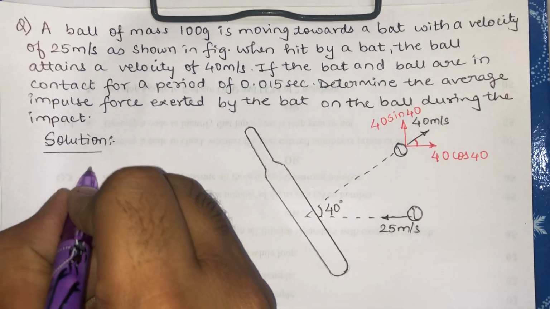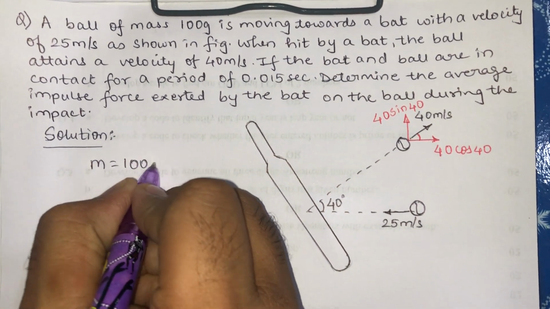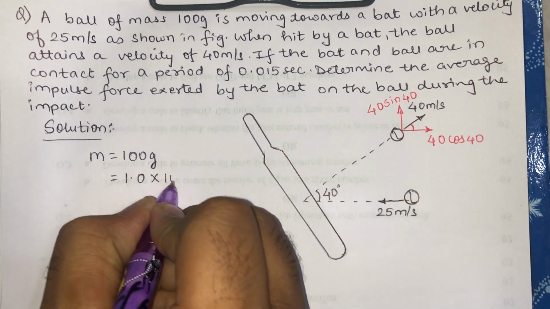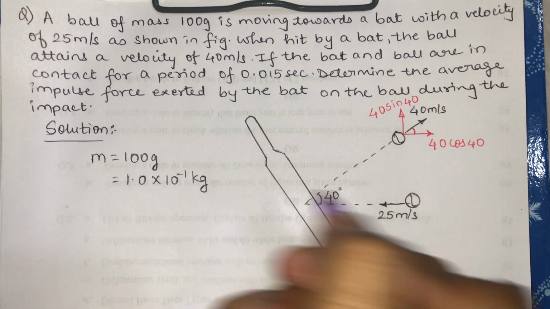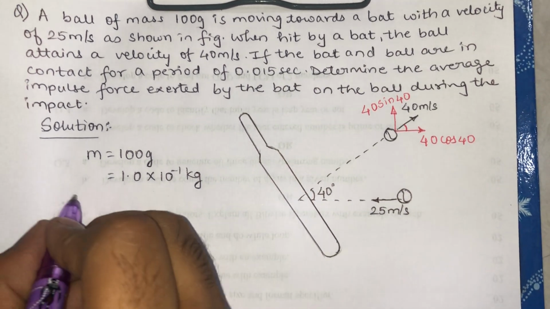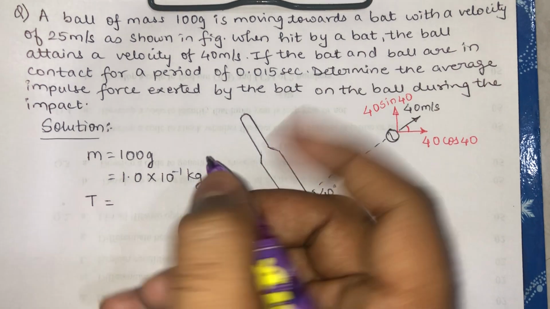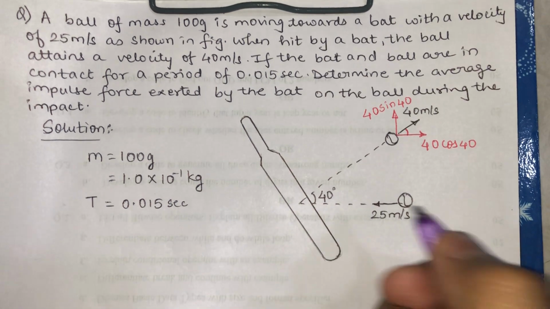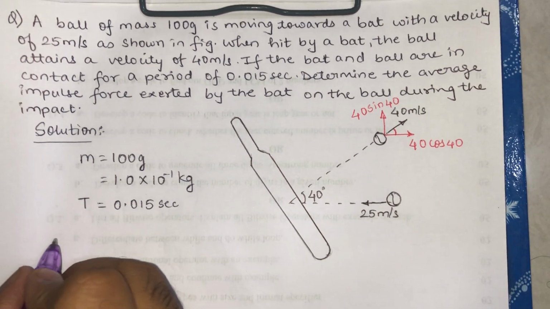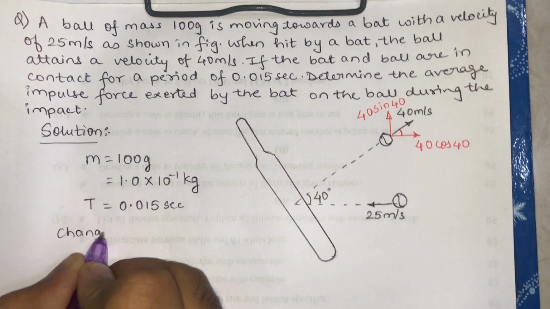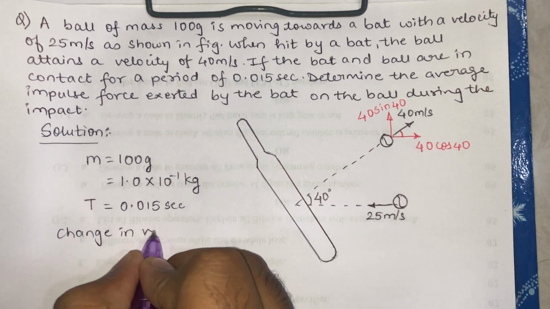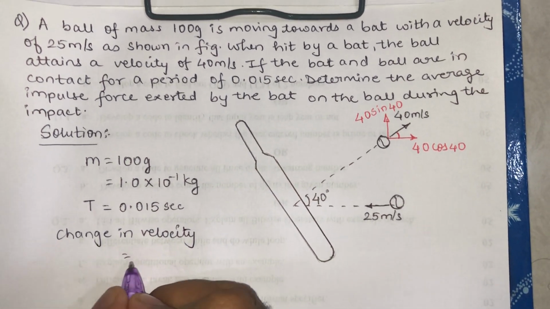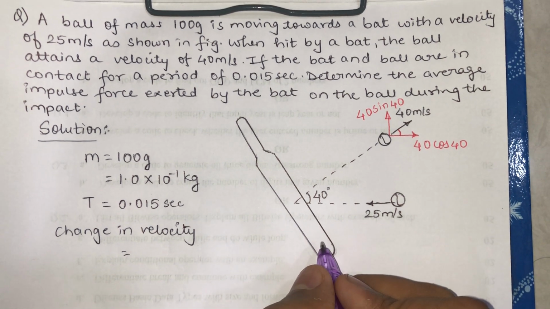Now the data is given as mass equals 100 grams. If I need it in terms of kg, then I'll write 10 to the power minus 1. Similarly, the time required is 0.015 second. Now here we'll find the change in velocity. So change in velocity is basically what? Final velocity minus initial velocity.